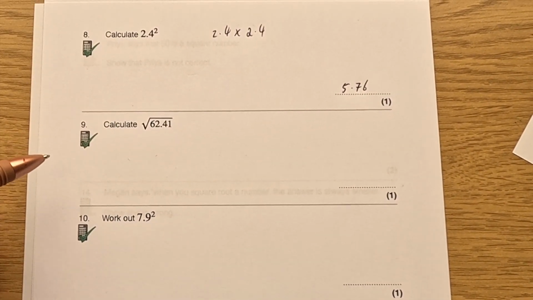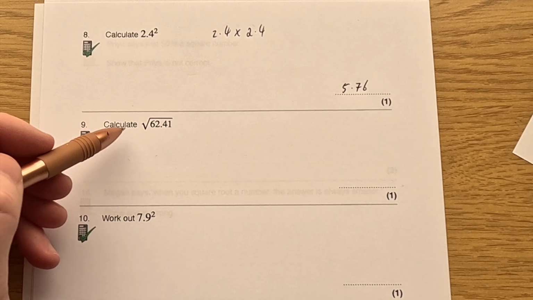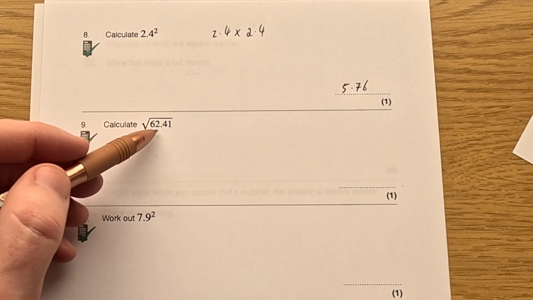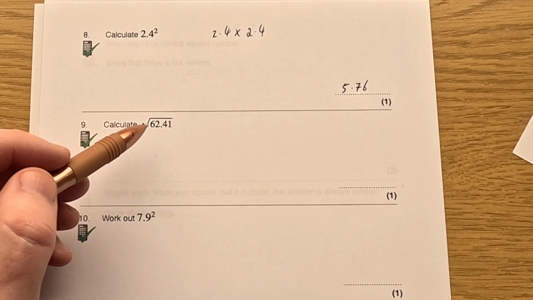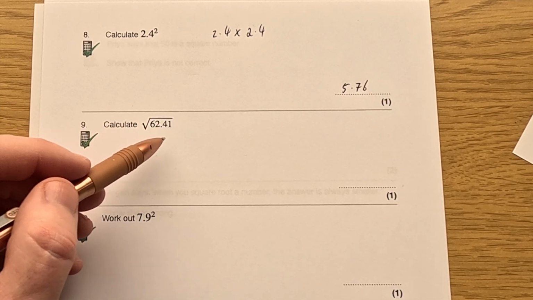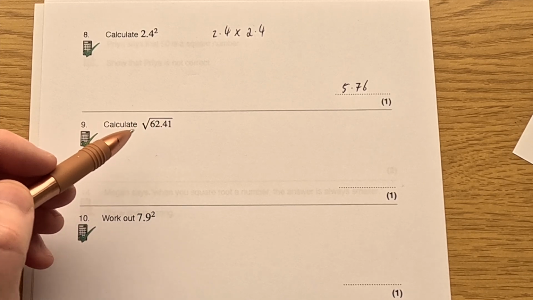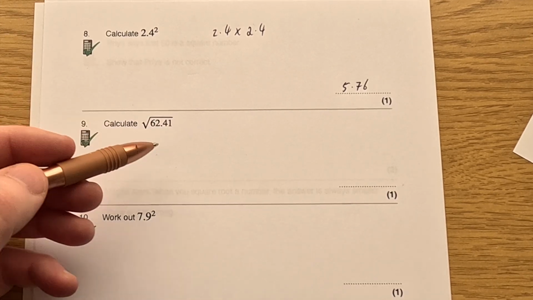Okay, let's look at our next question, question number 9. We've got: calculate the square root of 62.41. So what we want to find here is what number we multiply by itself to get 62.41. So there's actually a square root button on the calculator as well. We don't want to use trial and error to try and work this out.